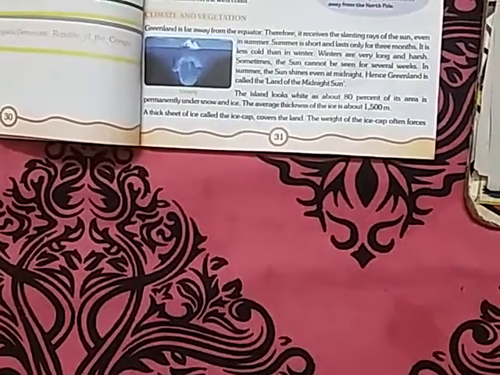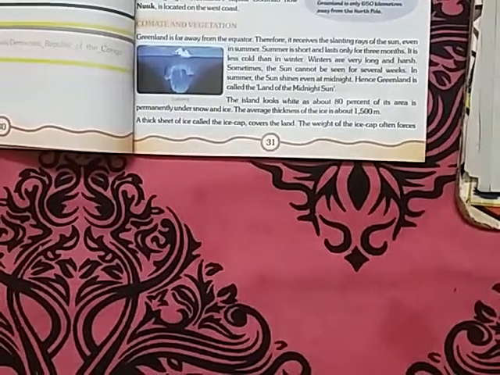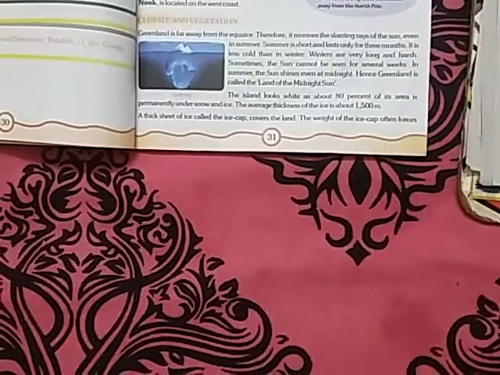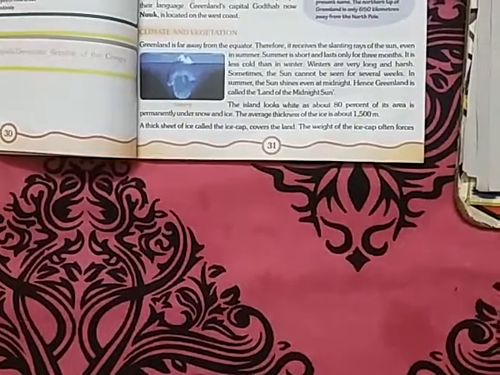Summer is short and lasts only 3 months. It is less cold than in winter. Winters are very long and harsh. Sometimes the sun cannot be seen for several weeks. Here in this region, the sun cannot be seen for several weeks.